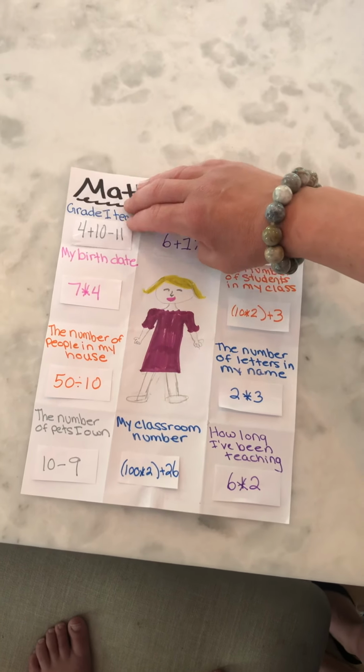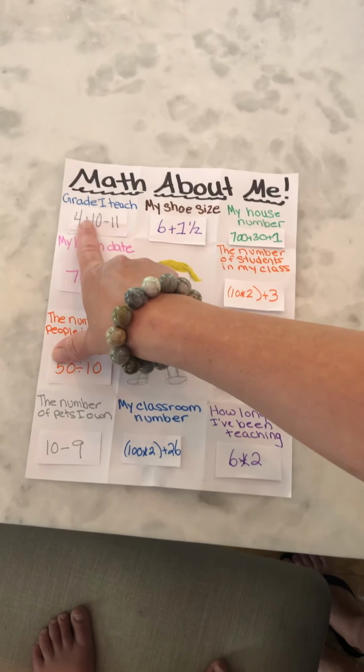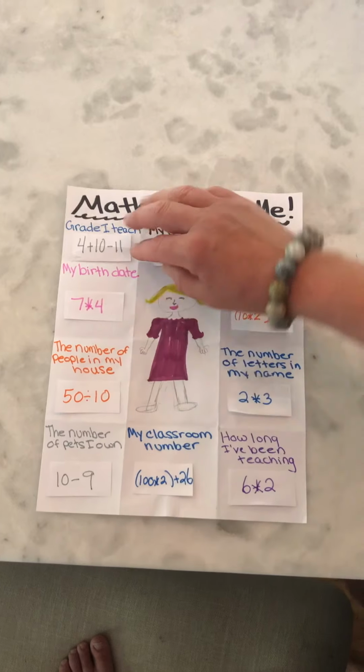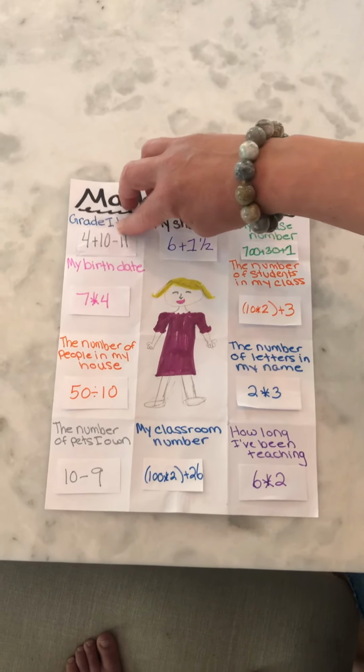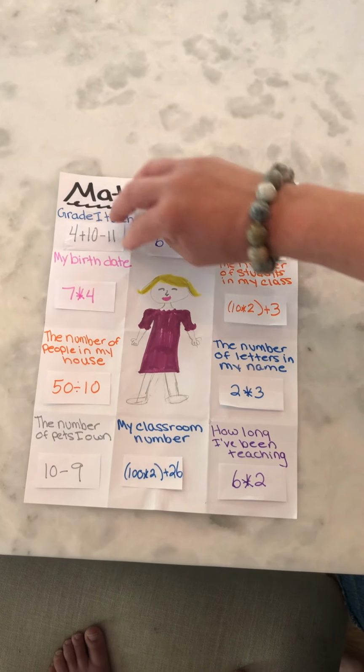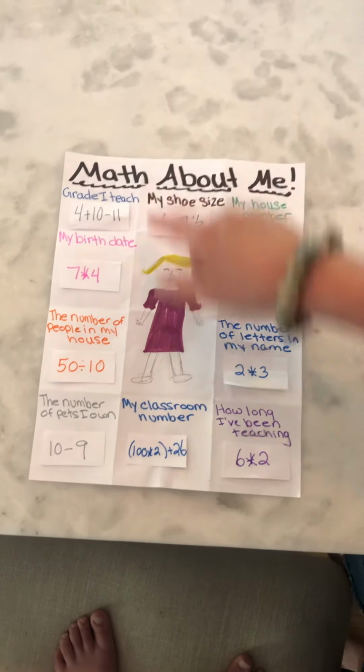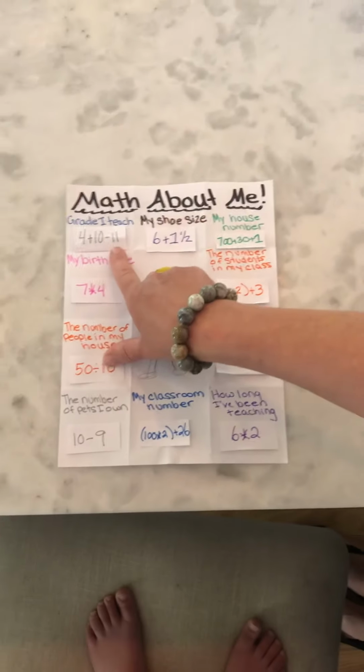What you want to do is write the math problem on a little piece of paper. You can use Post-its if you have them at home. I didn't have any, so I just used little pieces of paper and I put some tape on top so that I was able to flip each one to reveal my answer. That one I chose to mix addition and subtraction.